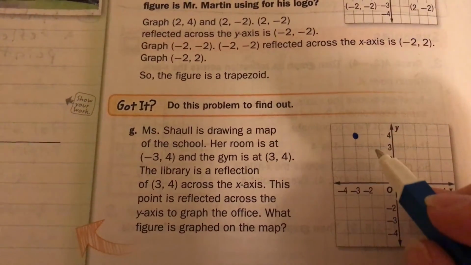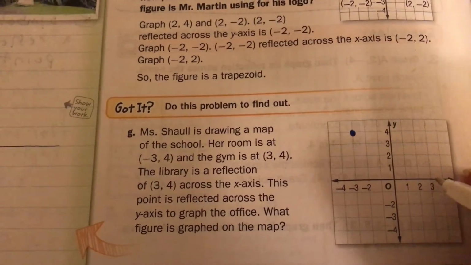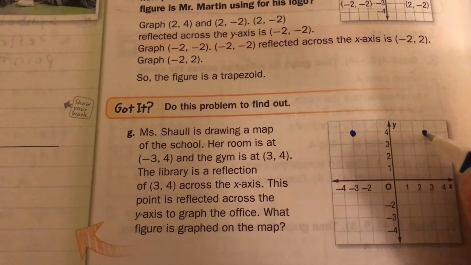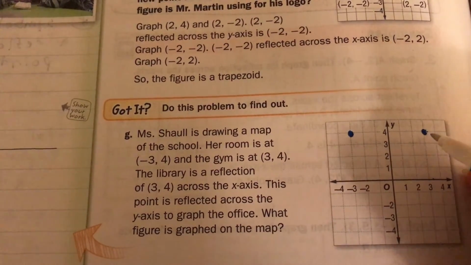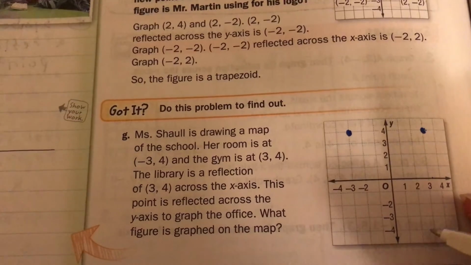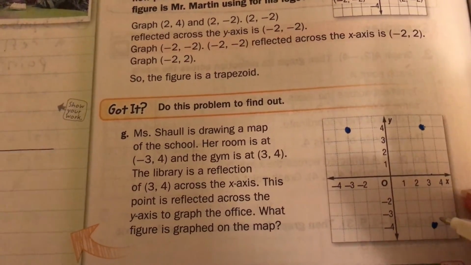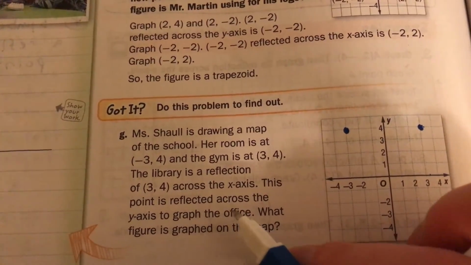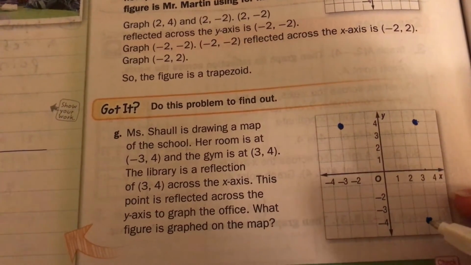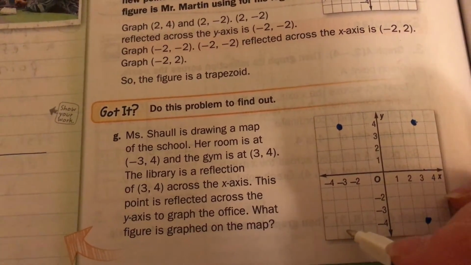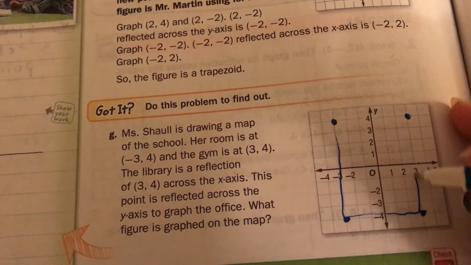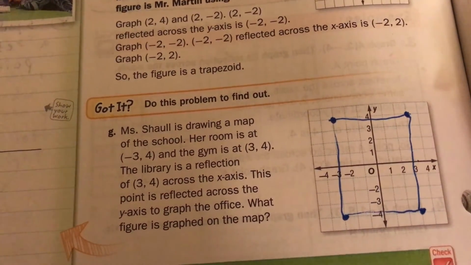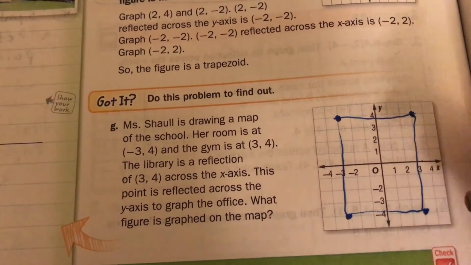So that's her room. The gym is at 3, 4, both positives. The library is a reflection of 3, 4 across this x-axis. So let's jump over the x-axis, 3, negative 4. And this point is reflected across the y-axis to graph the office. So we're going to go to negative 3, negative 4. And what is this figure? So look at that right there. Well, it's not really a square because these sides are a little longer, so that would make it a rectangle.